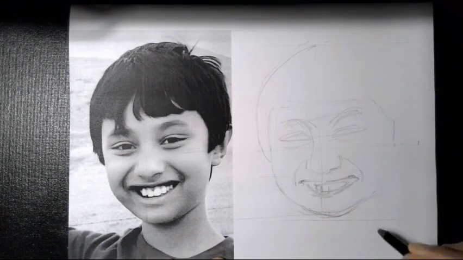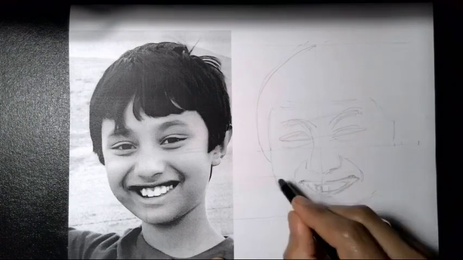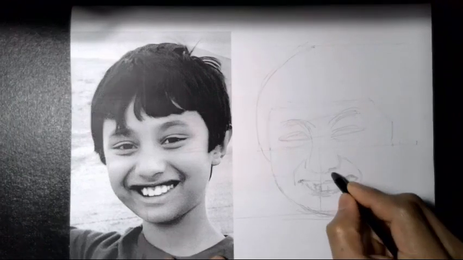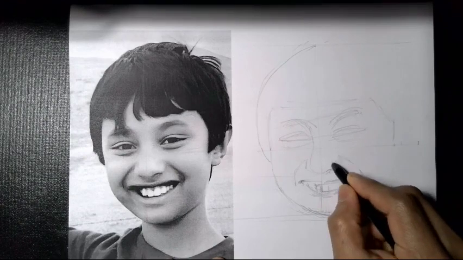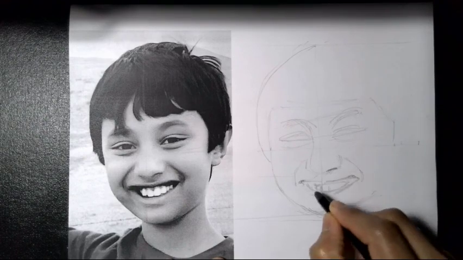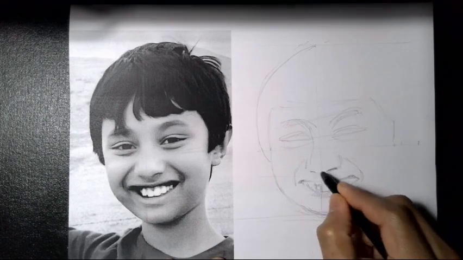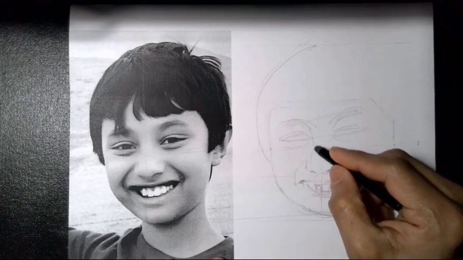And now let's concentrate back on the nose. Going this way, that's the darkest part of the nose right there. Then a little bit over here, and a little bit.